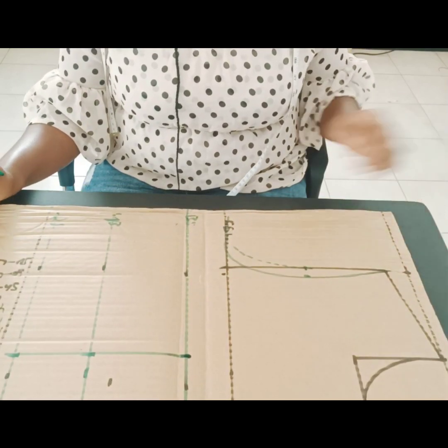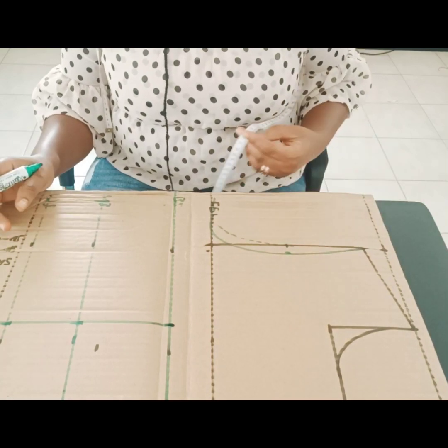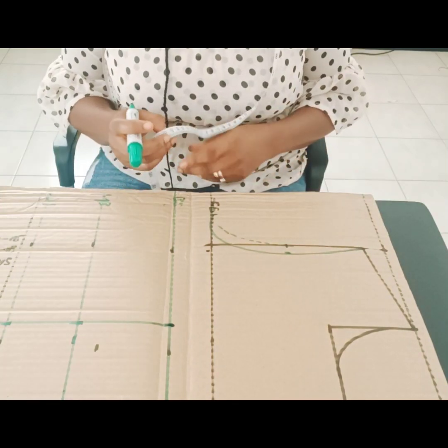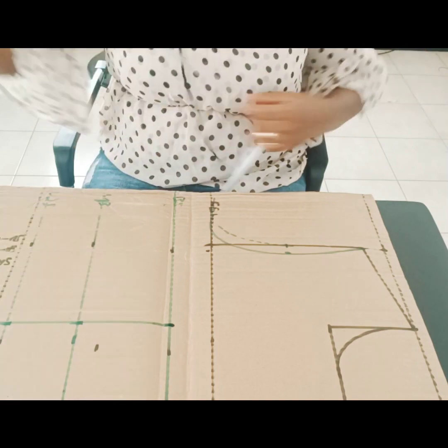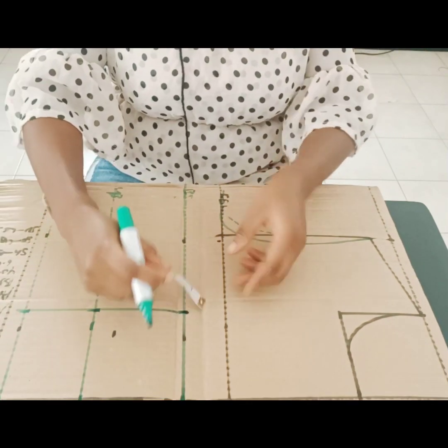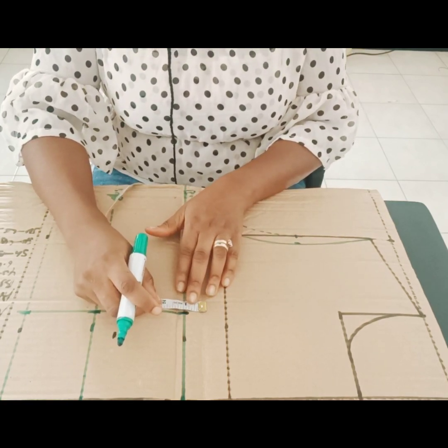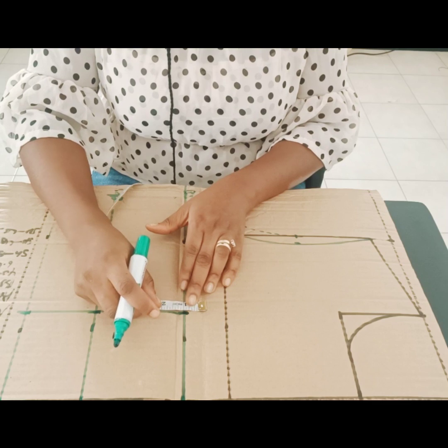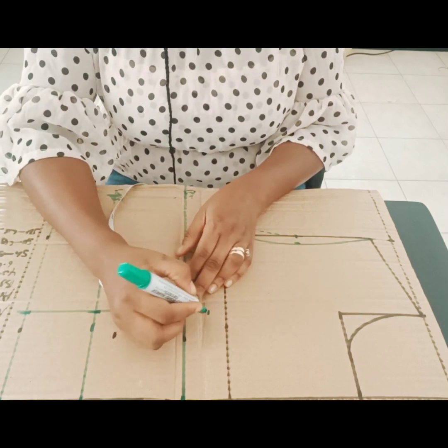Okay, so remember that we're going to have a princess dart bustier. On this bust line, you're supposed to come up by 1 inch if you were to do the regular waist dart.